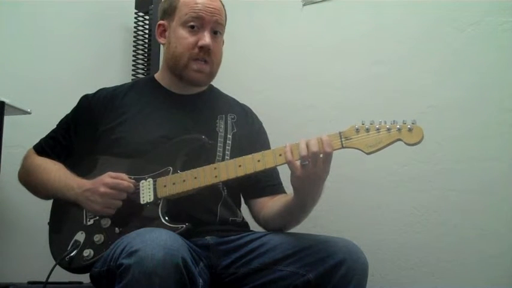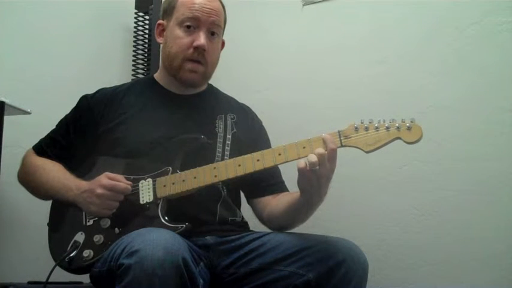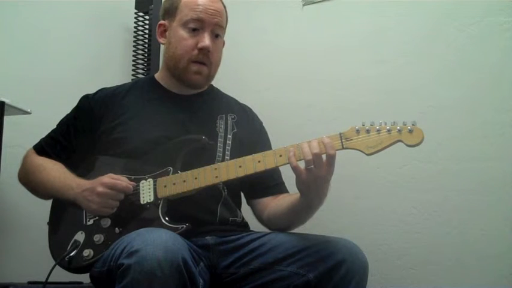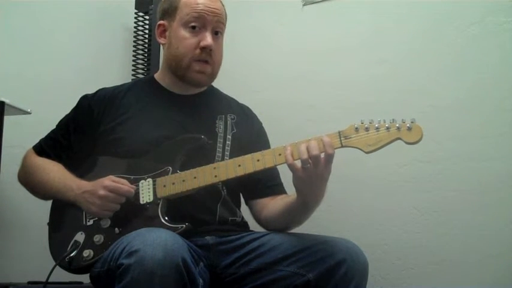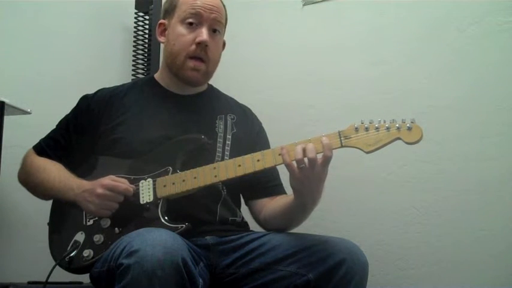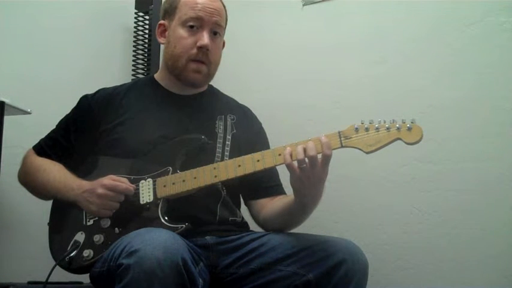Then I switch strings. I go over to the A string, play my 1st finger on the 1st fret, then 2nd finger, then 4th finger. Now I switch strings to the D string, play 1st finger, 3rd finger, and 4th finger.